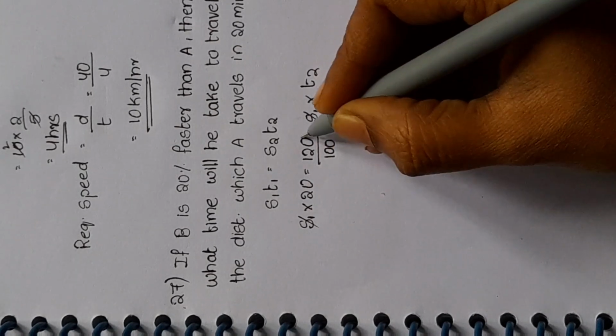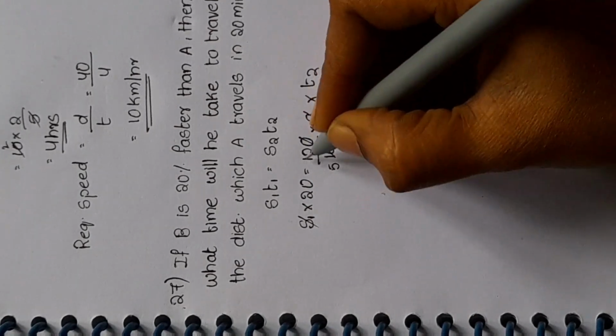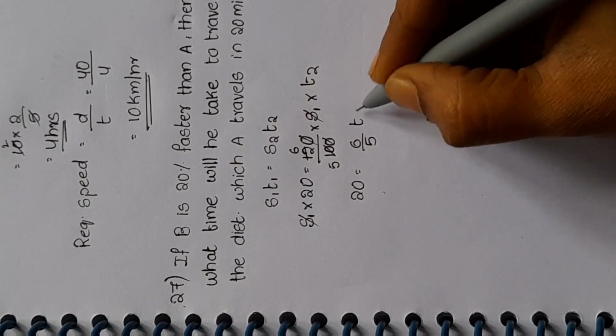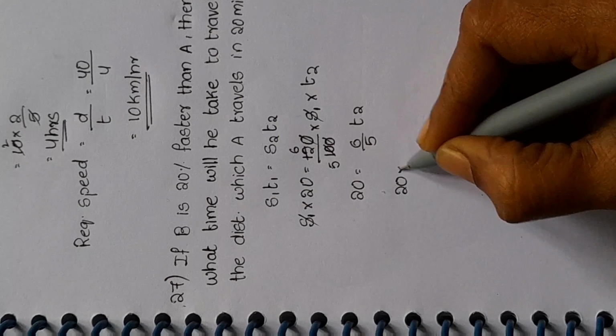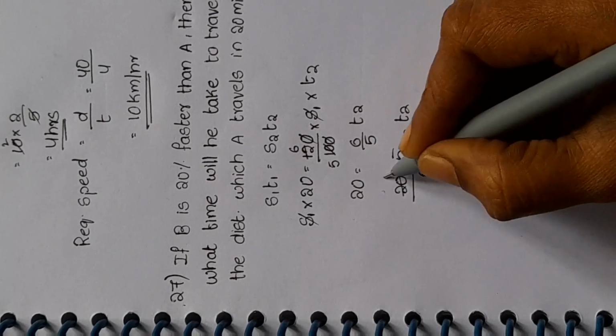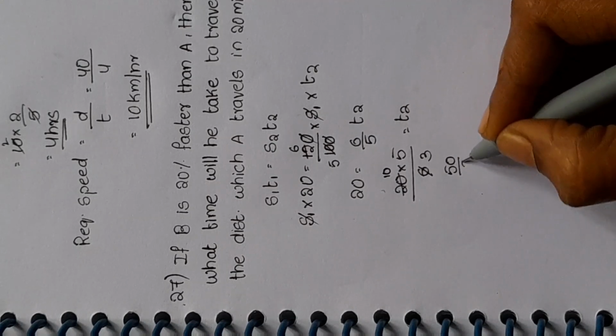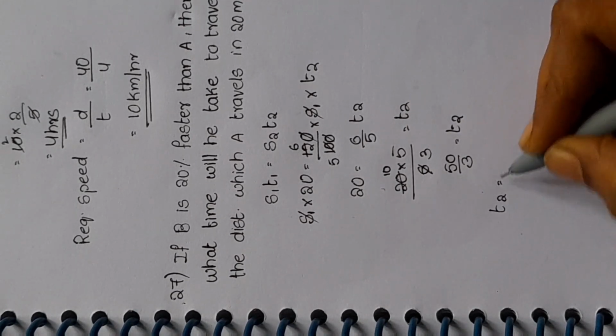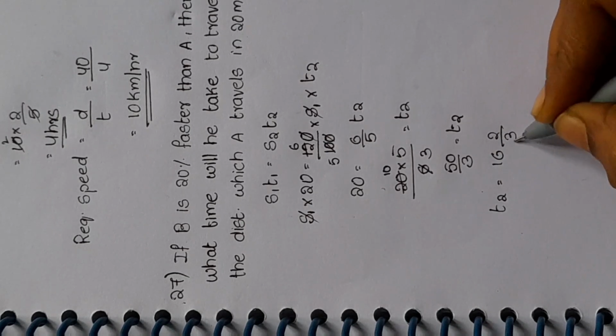S1 and S1 get cancelled. 0 and 0 cancel. 2, 5, 2, 6. 20 is equal to 6/5 into T2. 20 into 5/6 is equal to T2. That is 50/3 is equal to T2. We can write this as T2 is equal to 16 2/3 minutes.